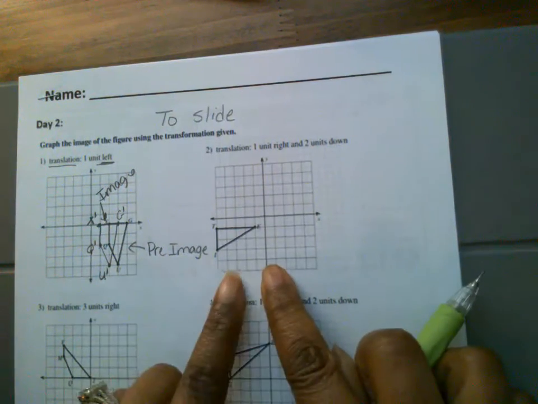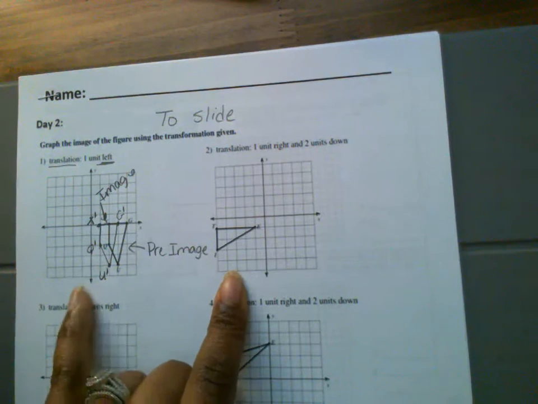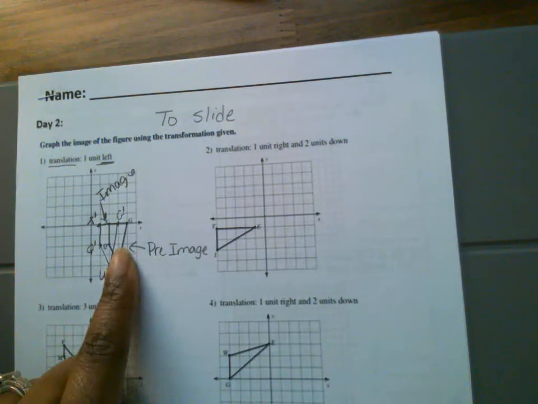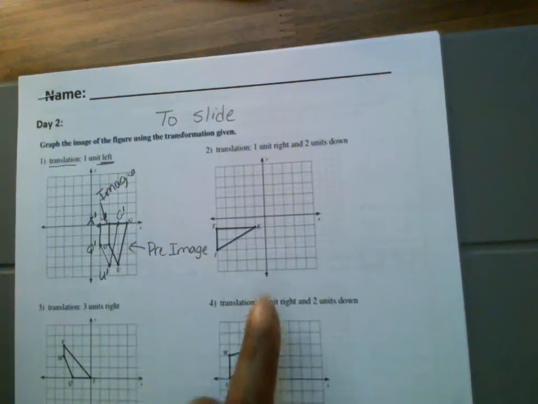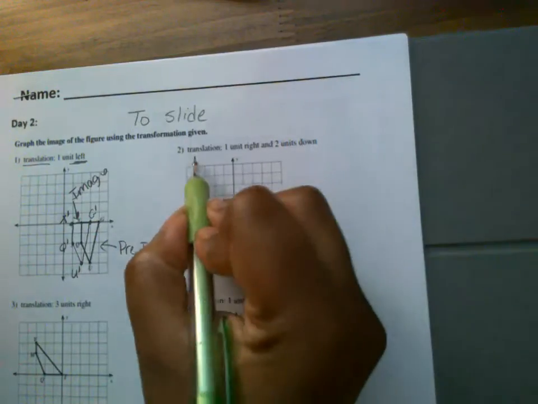So I'm going to do this second one over here. Okay? Questions about the first. Is everybody okay? Pre-image before the move, image after the move. All right, Jonas? Okay, look at this one.